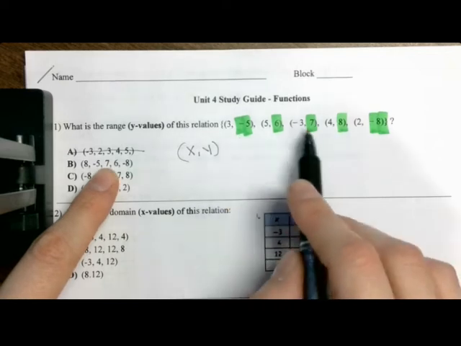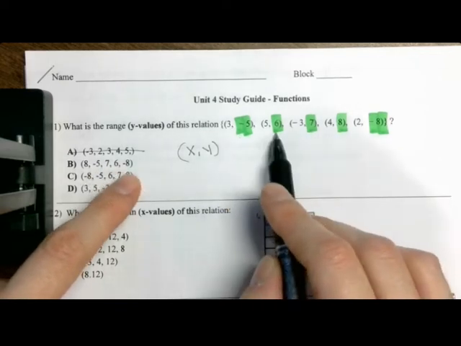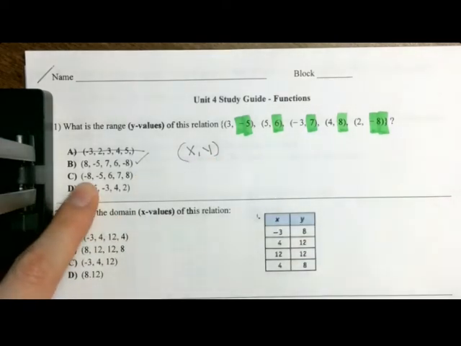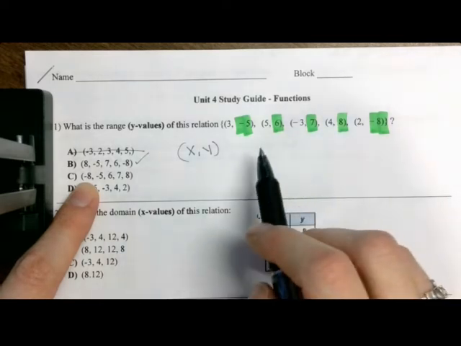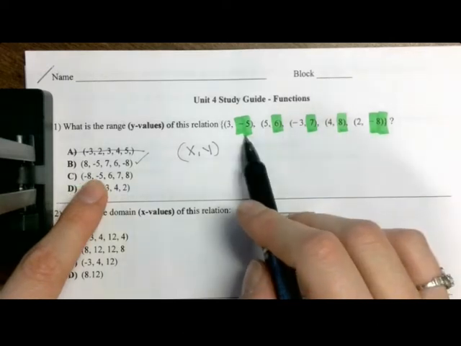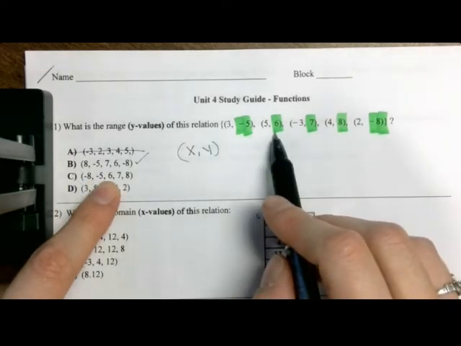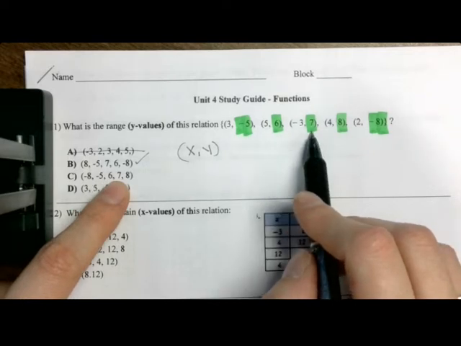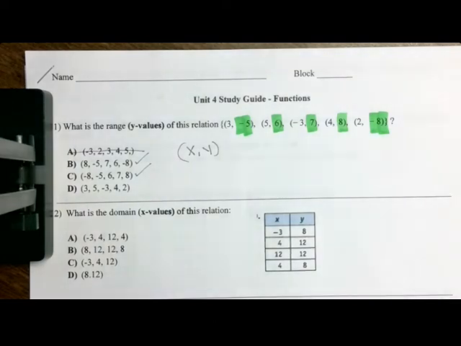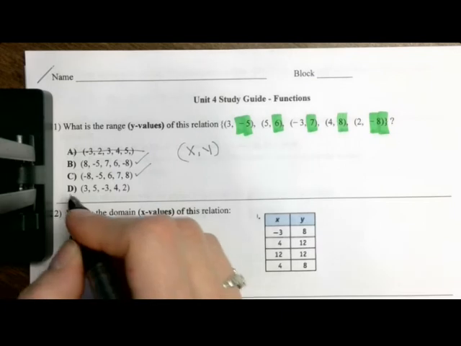-5, all right. 7, good. 6, good. -8. Oh, that is there. Okay, well, maybe I didn't put them in order. There's that. Okay. We have -8. We have -5. We have 6. We have 7. And we have 8. All right, so that won't work. And then the last one has 3s.